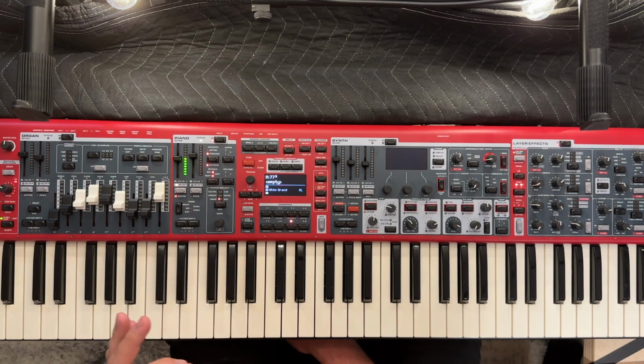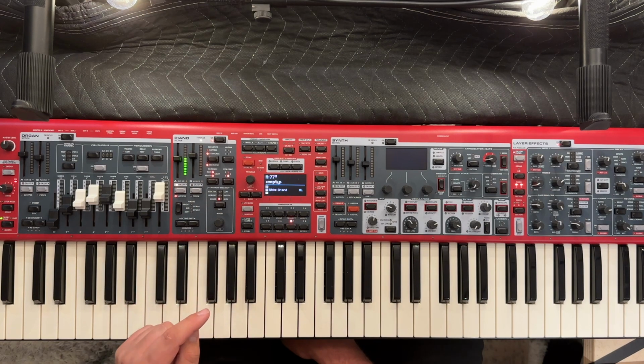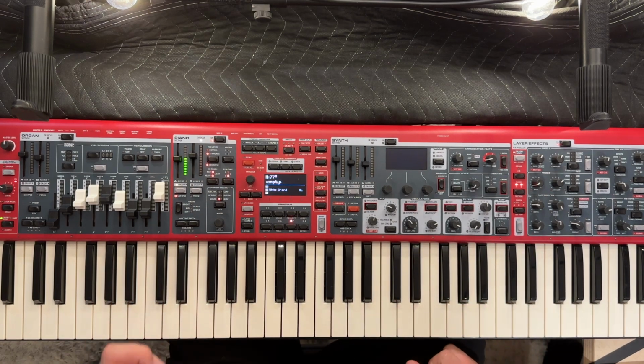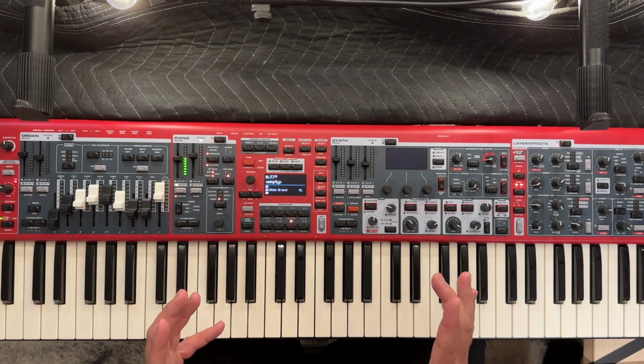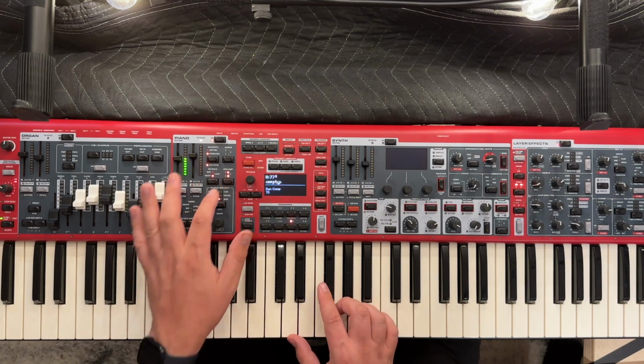This is brand new to the Nord Stage 4. Dynamic compression allows you to essentially compress how soft the softest sounds are and how loud the loudest sounds are. So let me go back to heavy here. Here's with no compression.